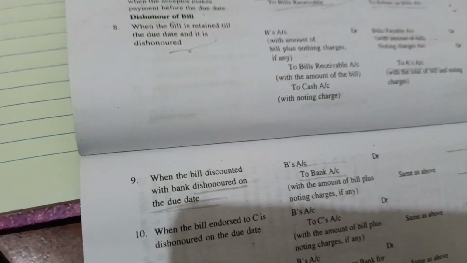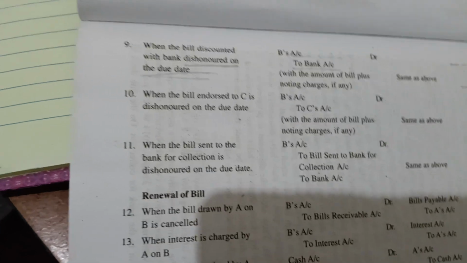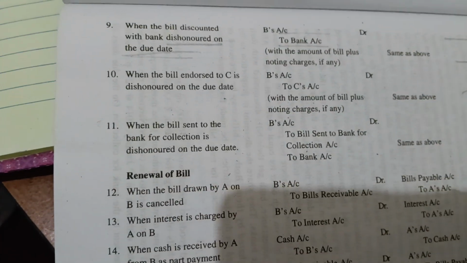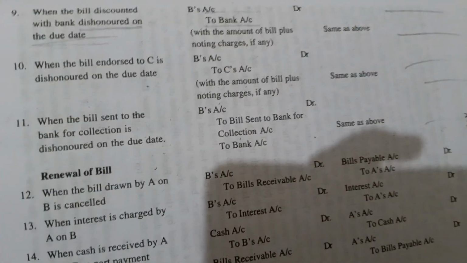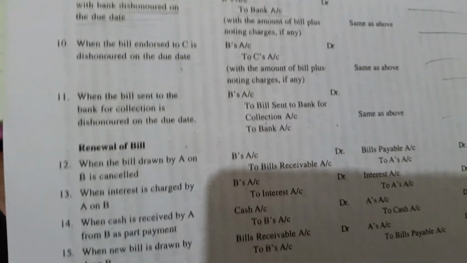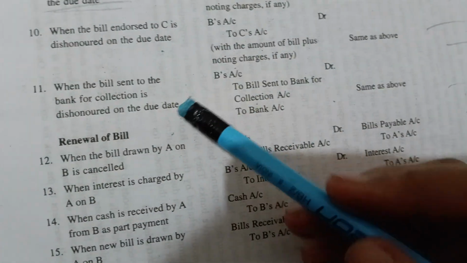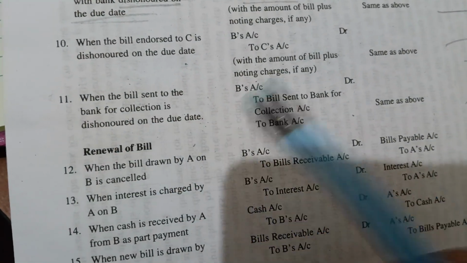Like this. If you are doing two or three sums by reading these journal entries, then you can definitely get the answer. It looks somewhat confusing, but it is so easy. When the bill is sent to the bank for collection, it is on the due date.